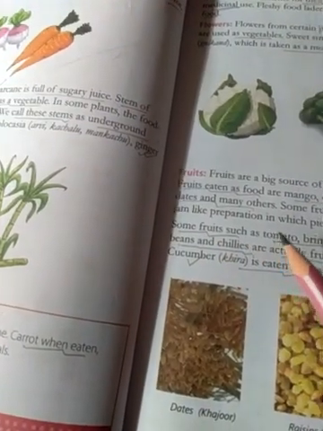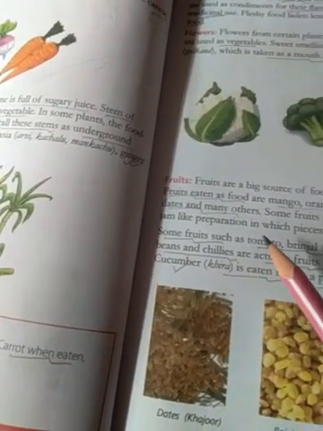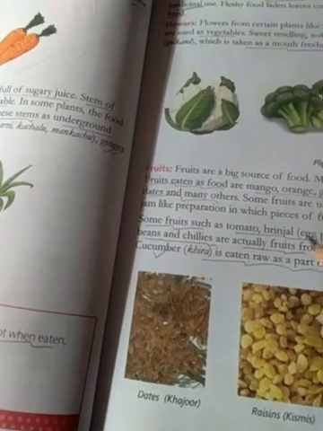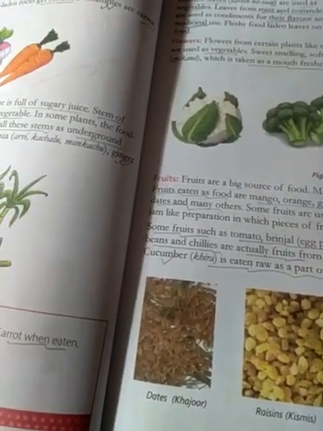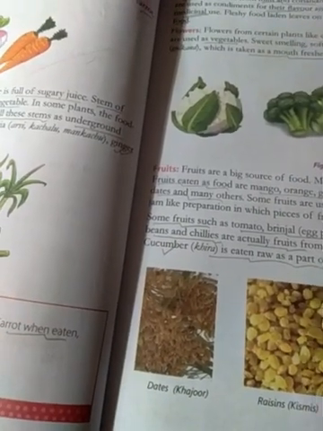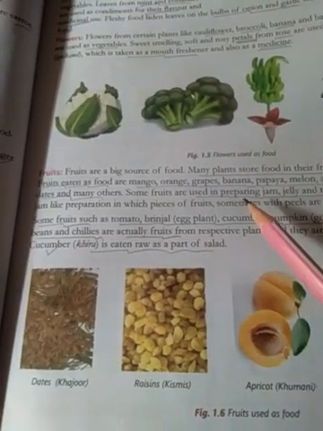Some fruits are eaten raw. Fruits are eaten as different types of food, such as mango, orange, grapes, banana, papaya, melon, apple, guava, dates. They are used in preparing jam and jelly.